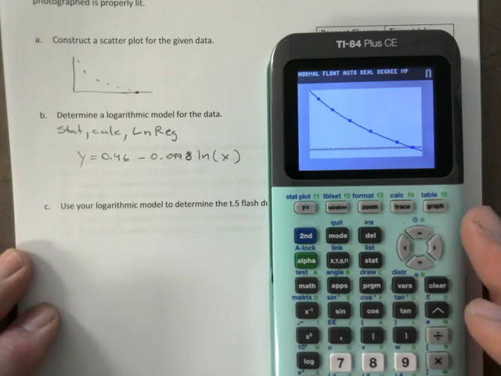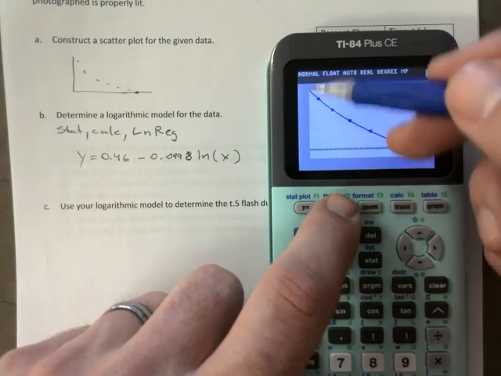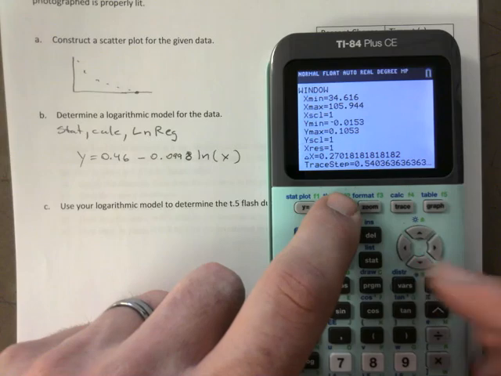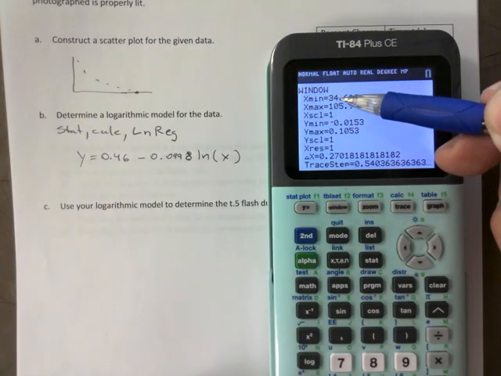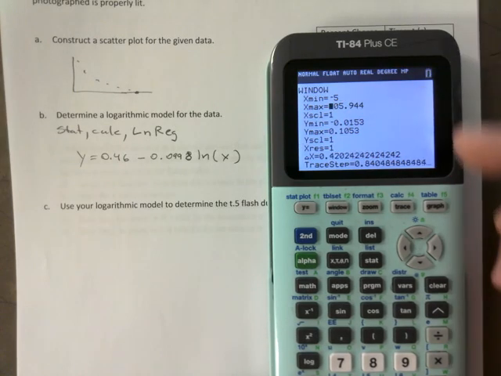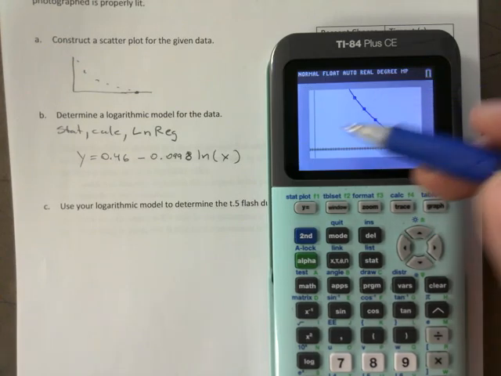Beautiful. I want to make sure my window includes the y-axis, so I'm just going to check. X min, notice that it is 34. I'm going to go -5 for my x min, and then hit graph again. That's better, I see it.